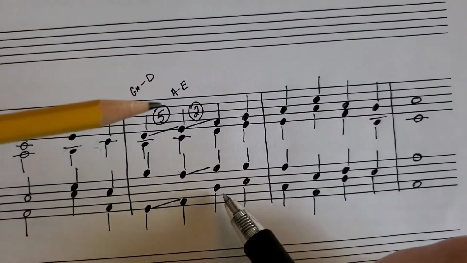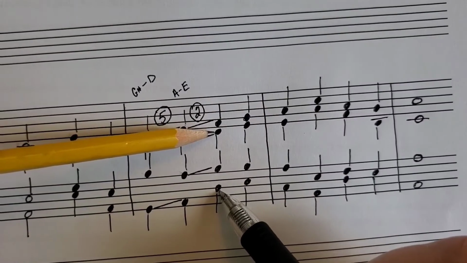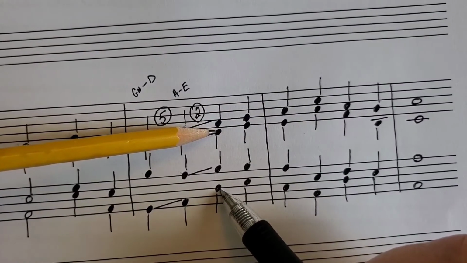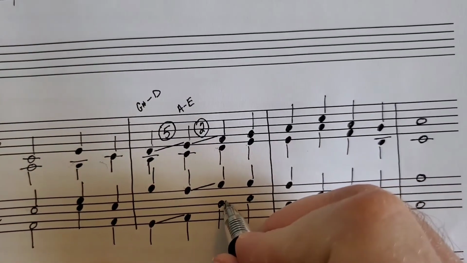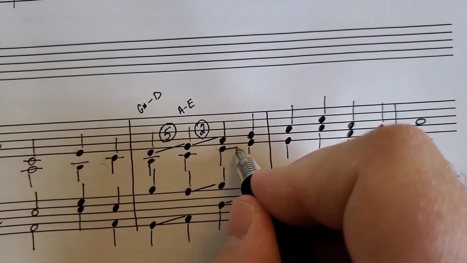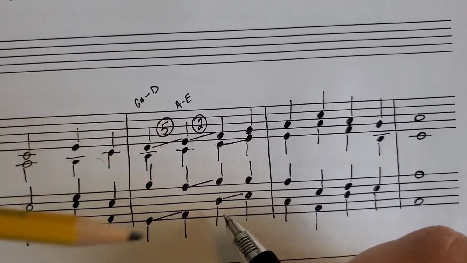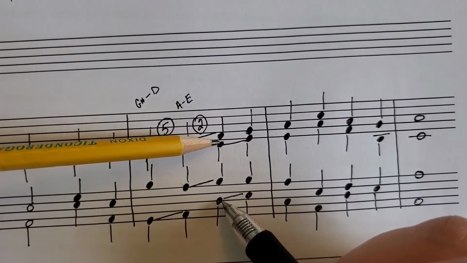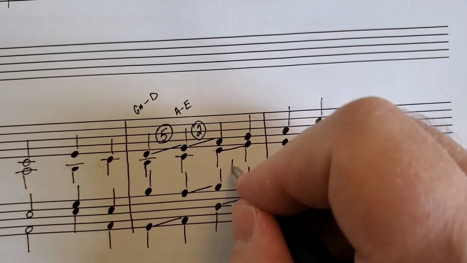Okay, next chord, we have D's octaves here between the bass and the alto. And look how they're moving to another octave. So that's your parallel octave. Remember, it has to be in the same voice pair, right? And again, these are to be avoided. These are errors. Octave to octave. That was error number 1.